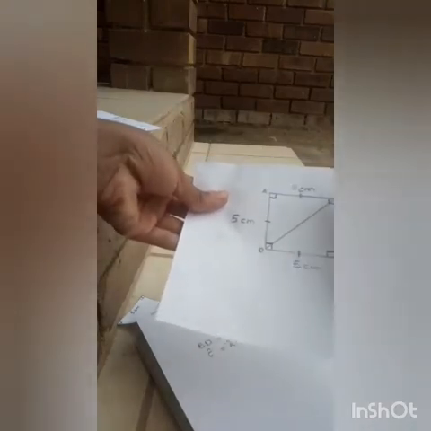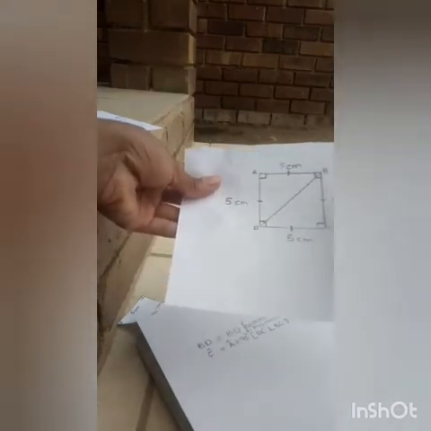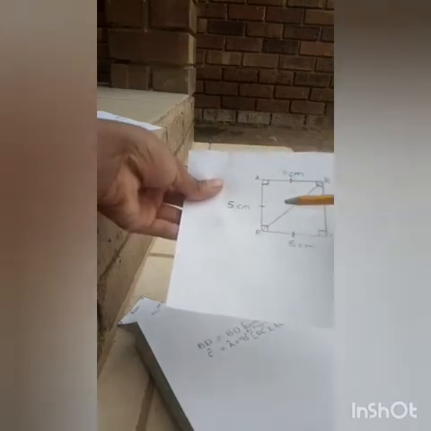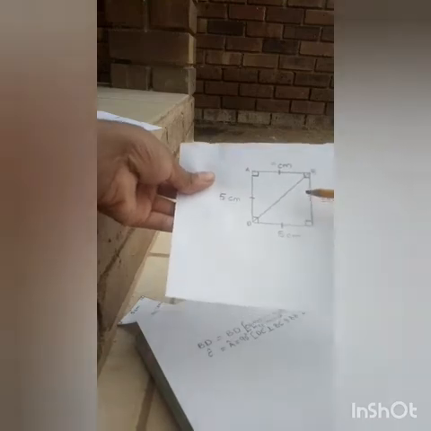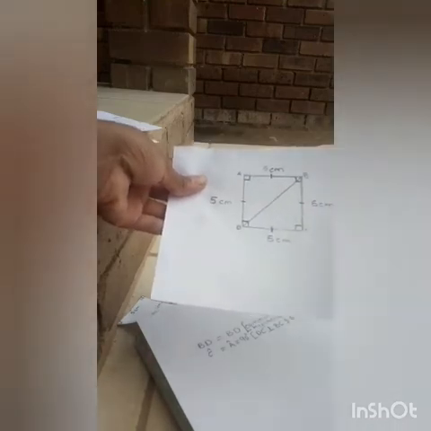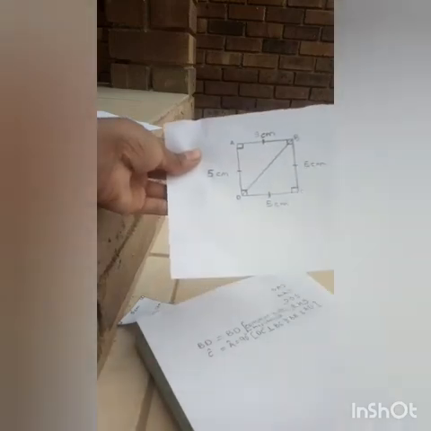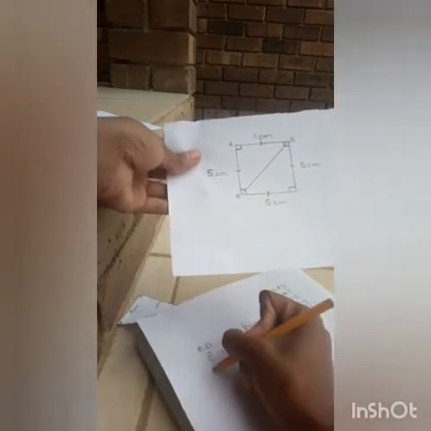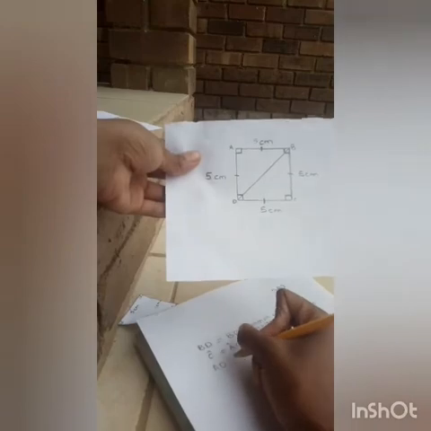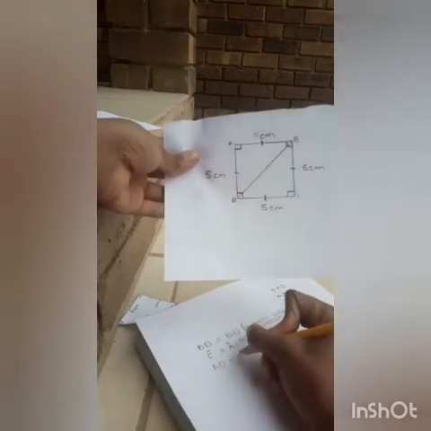So we're going to check. This is basically a square. When we have a square, opposite sides are equal. Actually, all sides in a square are equal. So now we're going to look at opposite sides. This side looks like it's equal to this side. What do you think? Yes, line AD is equal to line BC.